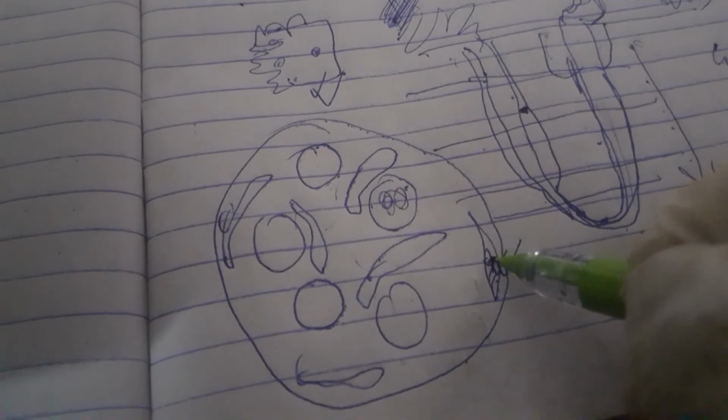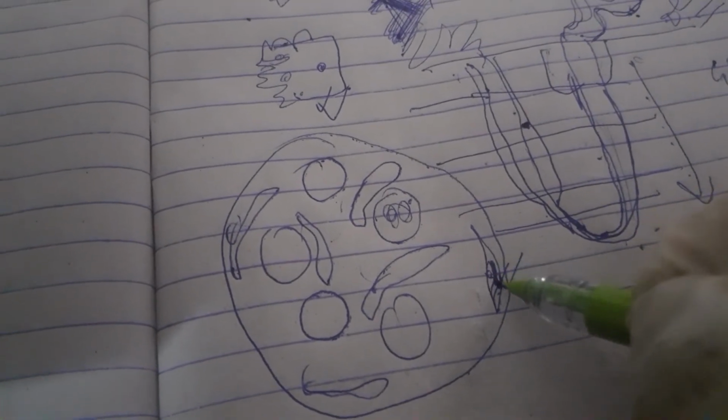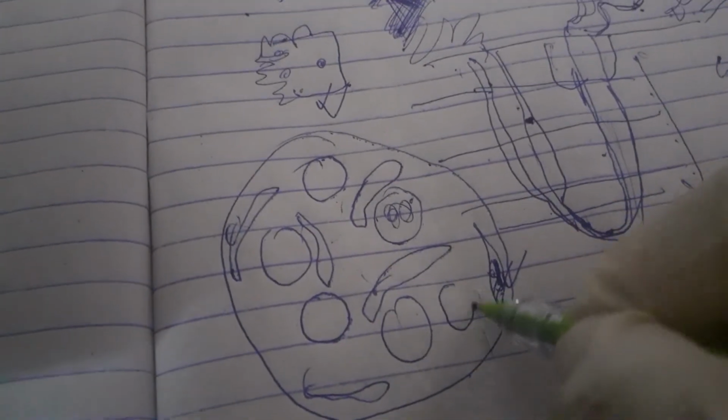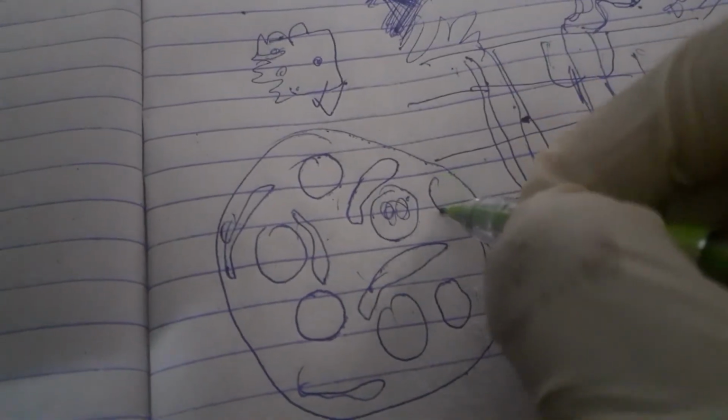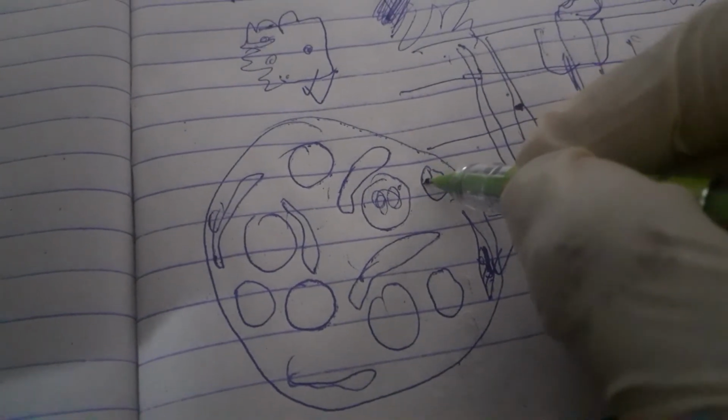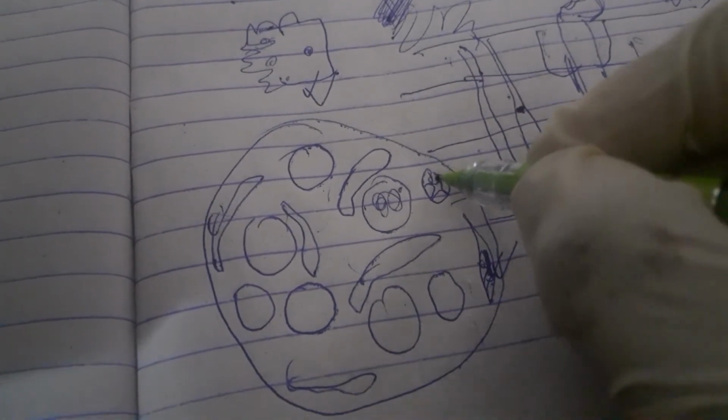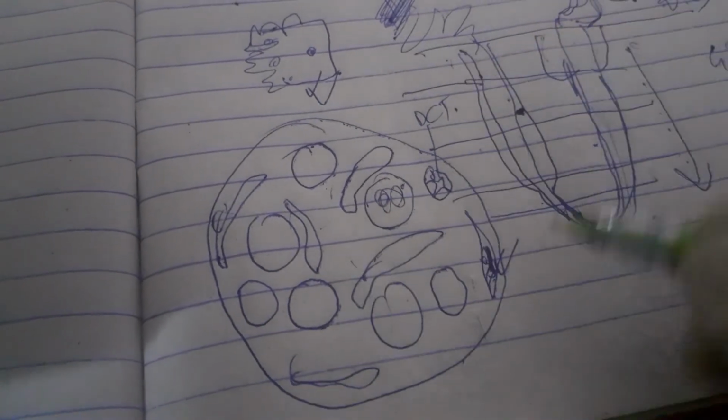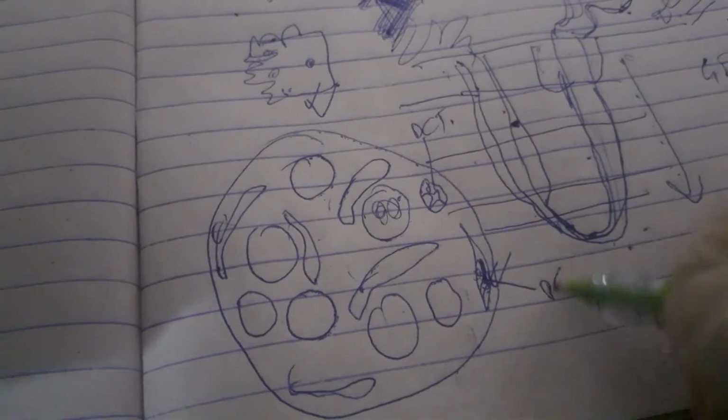The lumen is very short due to the presence of microvilli. And this one is round, less in number and pale stained. This is the distal convoluted tubule, and this is the proximal convoluted tubule.